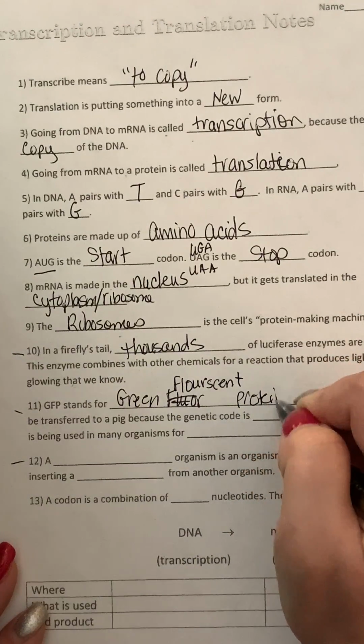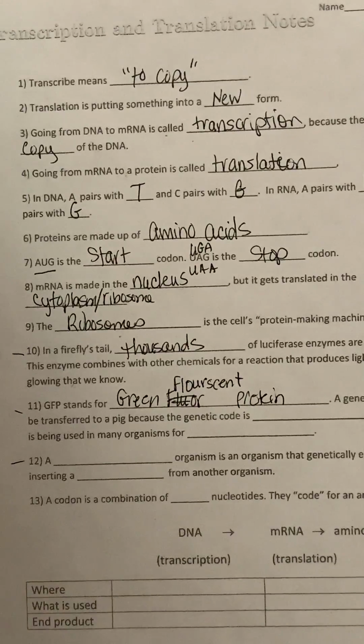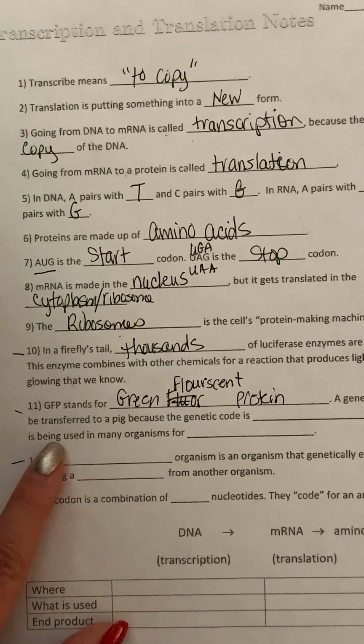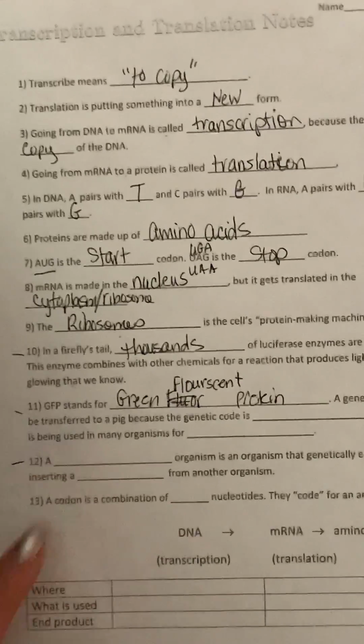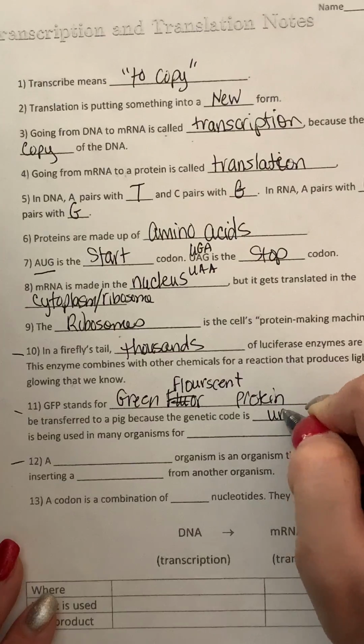Okay, so the green fluorescent protein is a gene actually produced from a jellyfish and can be transferred into any organism. In fact, there was a cat, I want to say, on one of the National Geographics that they put it in. But it can also be transferred into a pig because genetic code is universal.